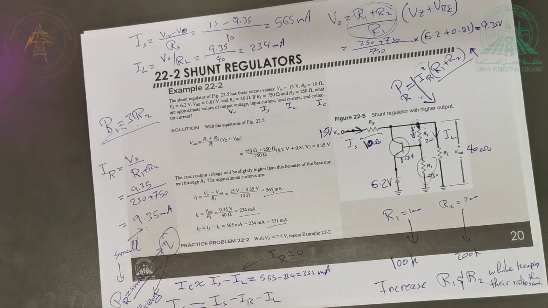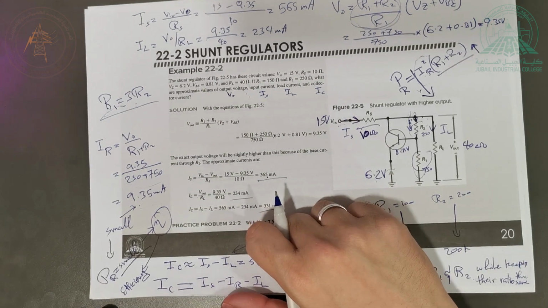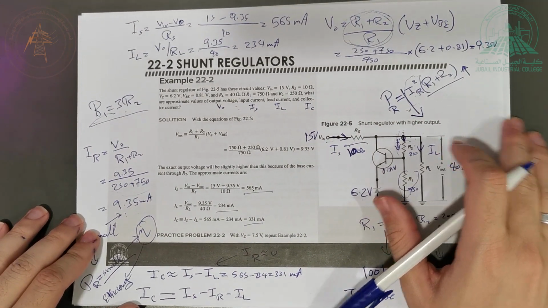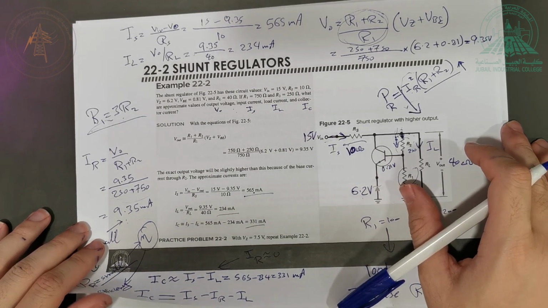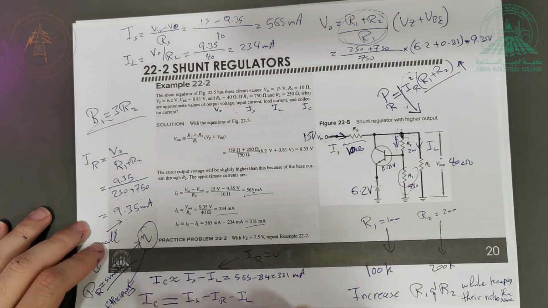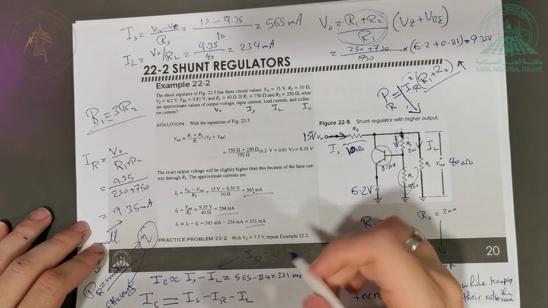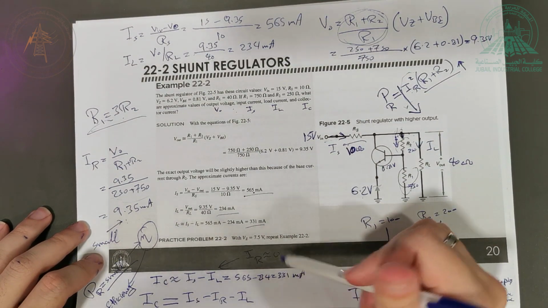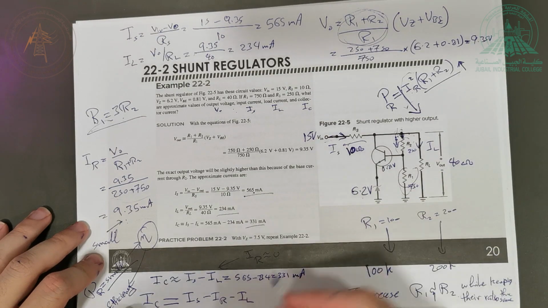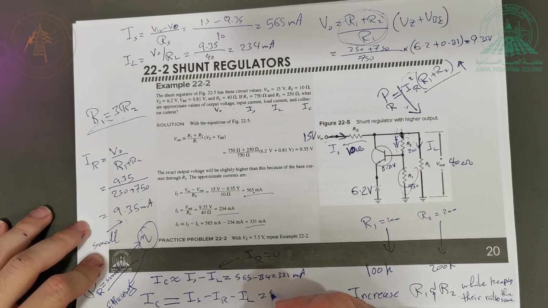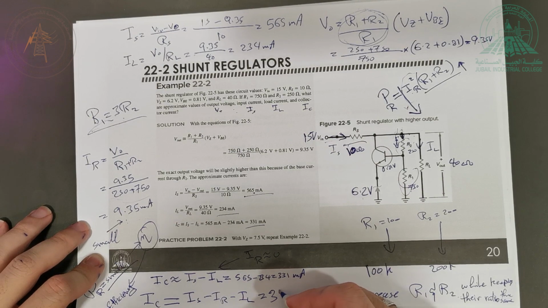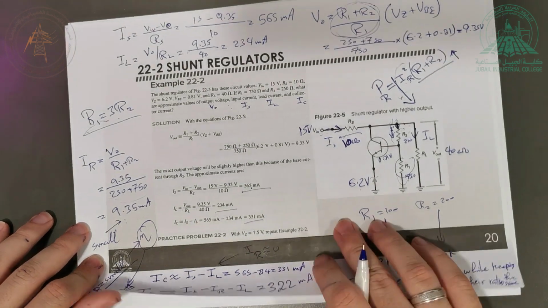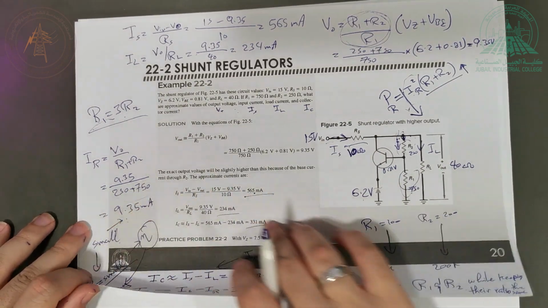Eta is usually used in engineering and science to represent efficiency. Okay, so you can use this equation to see the exact value. The difference is 9 milliampere, so it's going to be less by 9 milliampere. So it's going to be 322 milliampere. IR is absorbing 9 milliampere.